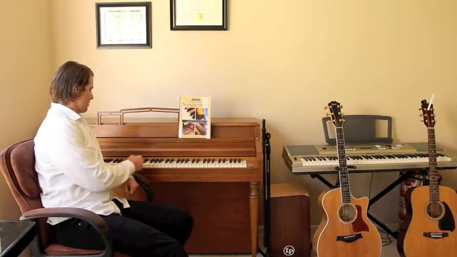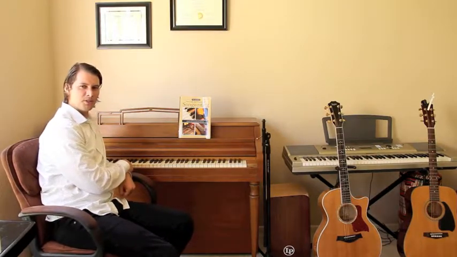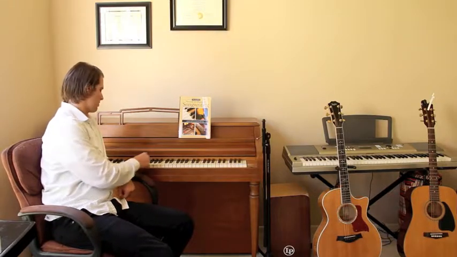melody that can be very simple but yet powerful in simplicity. Let's see if you recognize this tune. I'm just going to play the melody and then I'll sing it for you.